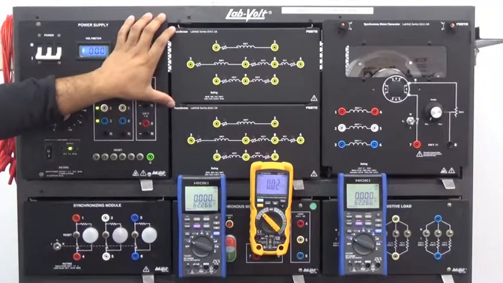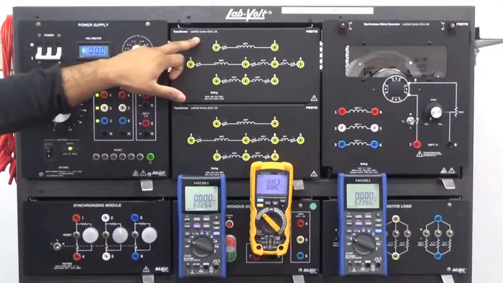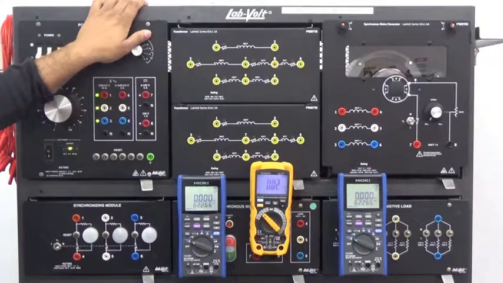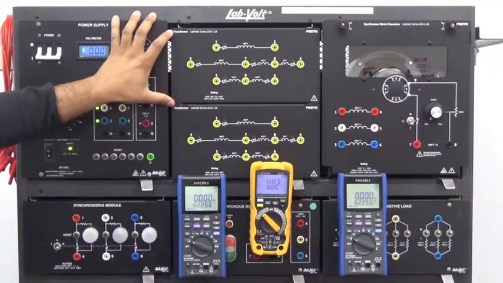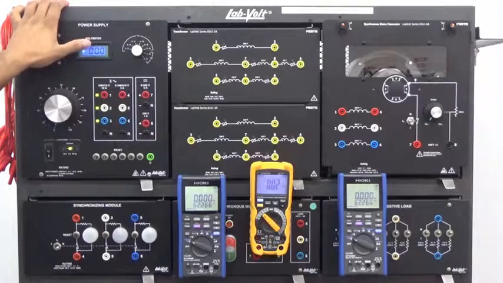The transformer, this is the single phase transformer. This is the Lab-Volt series 8341-2A. We will post a picture of this on Moodle so that you can have a closer look, the outside as well as the inside.